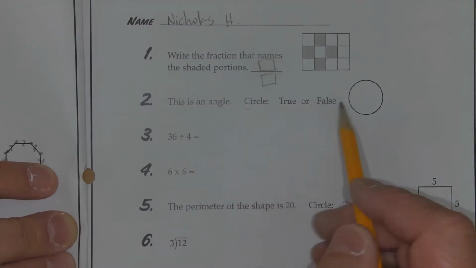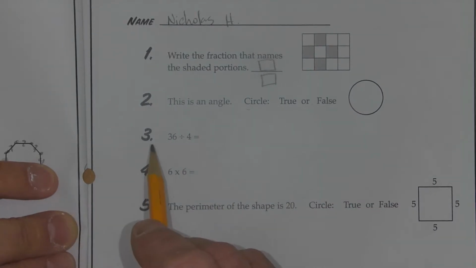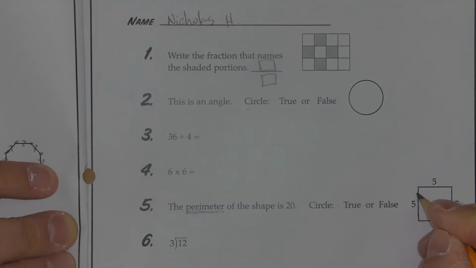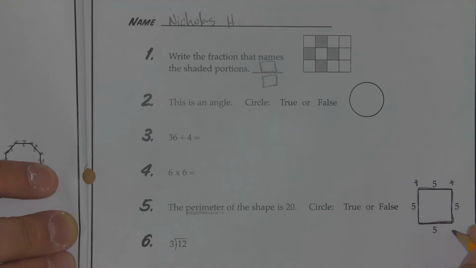Number 2, this is an angle, true or false. Number 3 says 36 divided by 4. Number 4 is 6 times 6. And number 5, the perimeter of the shape is 20, and I will just remind you that perimeter is like the fence line or the outside wall. So the perimeter is the lines that go around the shape, and they give you the length of the lines next to each line segment. So a side is 5, side is 5, side is 5, side is 5. If you add them all together, you will end up getting the perimeter.